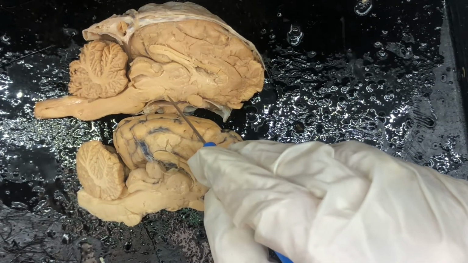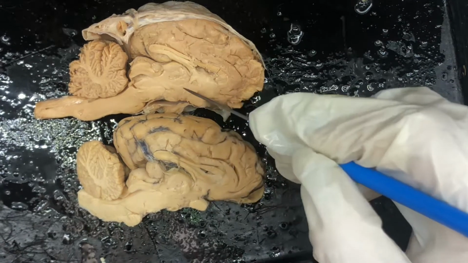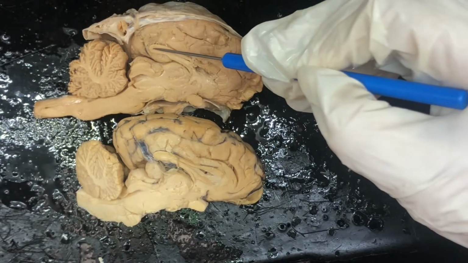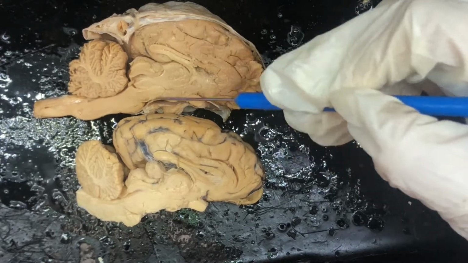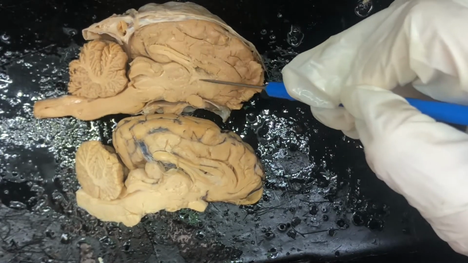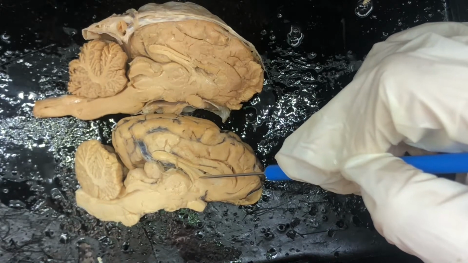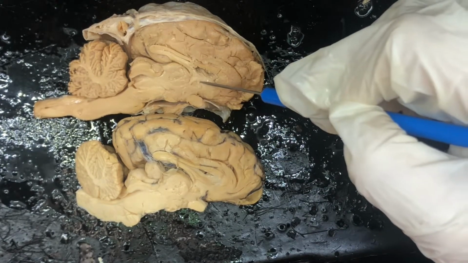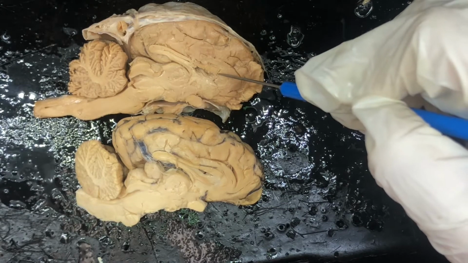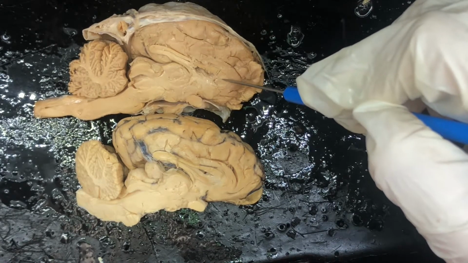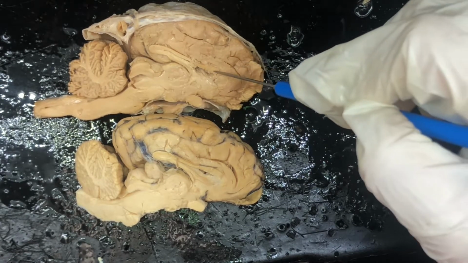We have the splenium, is this top area right here and right here. Remember, septum pellucidum is right here. This bottom area is known as the fornix, here and here. And then the genu is this more frontwards position.